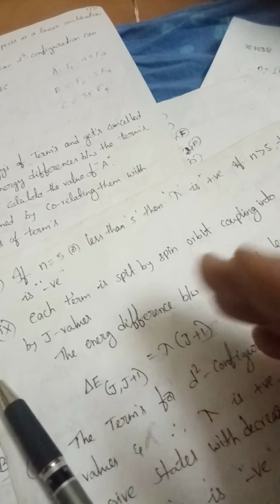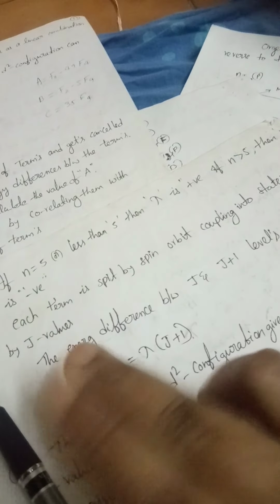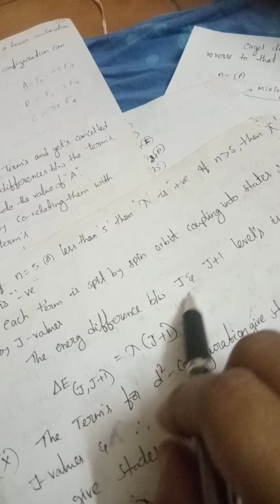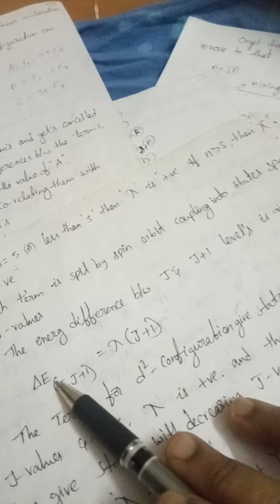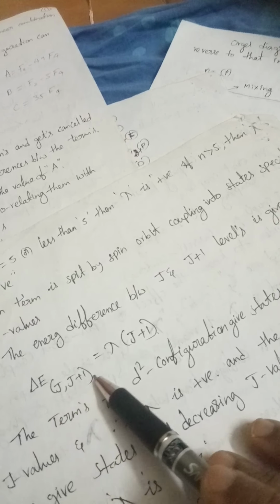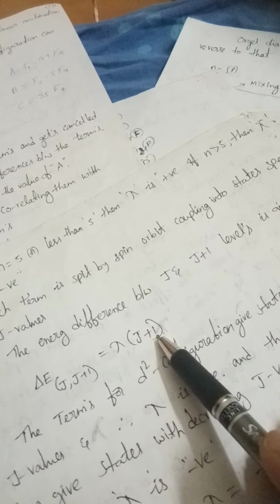So what is meant by the J value here? L and S couple. So the question is the spin orbital coupling parameter. Here the energy term is defined between the J level and the J plus 1 level. The first level is the J level and the second one is the J plus 1 level, given as delta E J comma J plus 1 is equal to lambda into J plus 1.